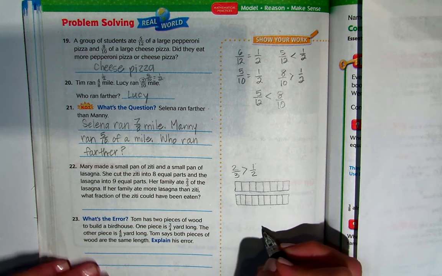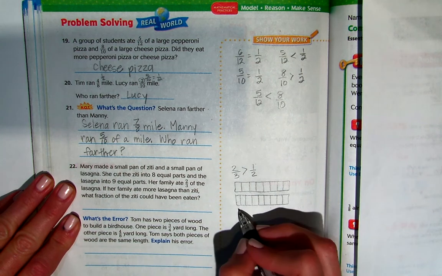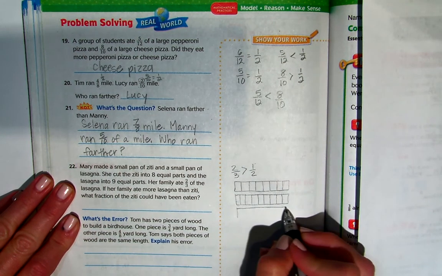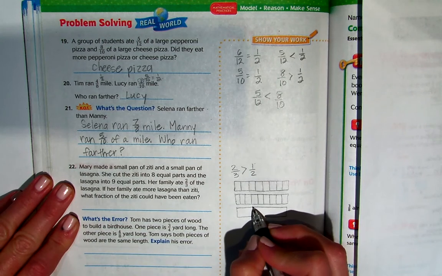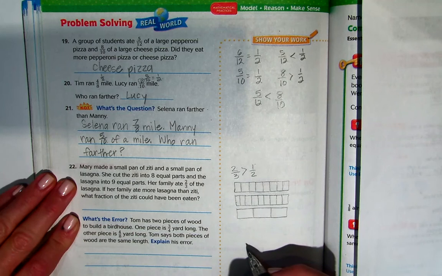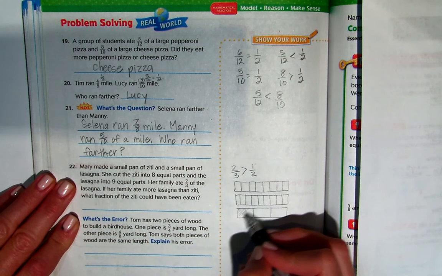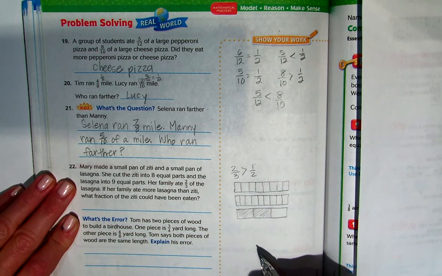And so then we have to have one that's divided into thirds that's the same size. You try to get that as close to 3 equal pieces as you can. And you could go ahead and shade in 2/3, and that's how much of the lasagna they ate.